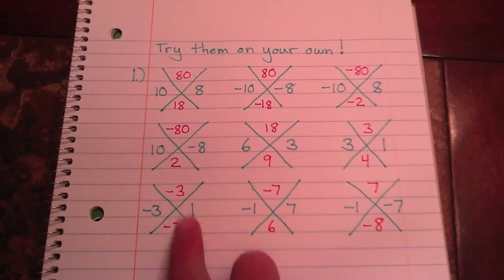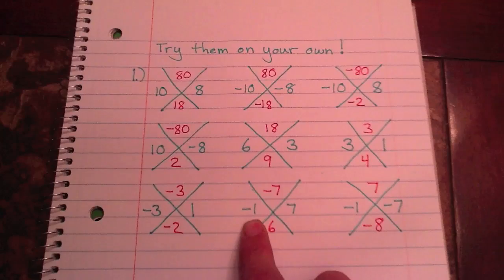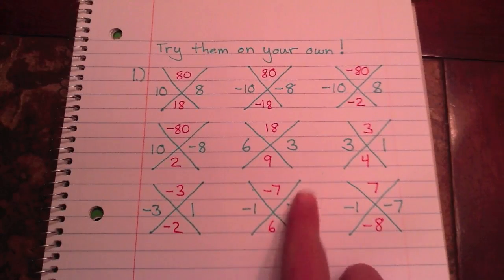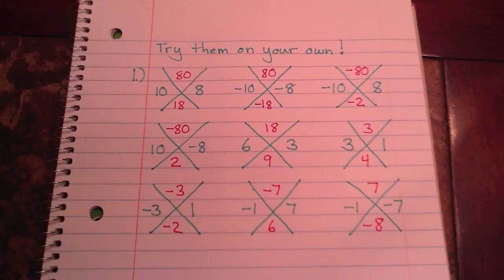Same thing, they're 1 away from each other, it's got a 1. 1 away from each other, it's got a 1. Even though it's a negative 1, it's something about 1. 1 away from each other, the number 1. So just be aware of that when you see that pattern.